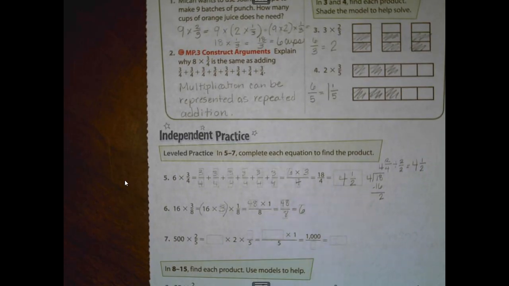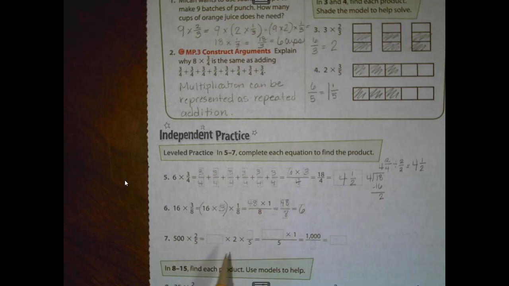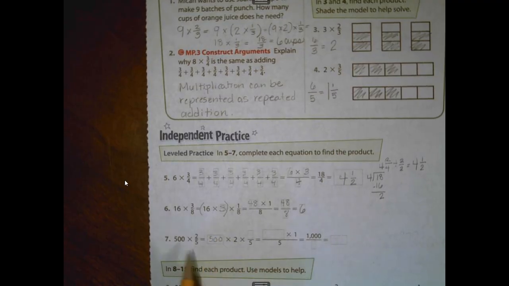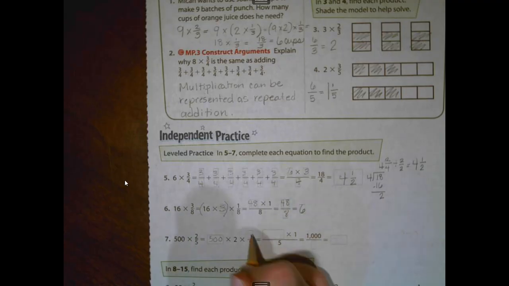All right, number 7 looks like they're wanting me to find the product of 500 and 2/5. And I see that they're wanting me to multiply something times 2 and something times 1/5. So I think, again, they're using that little associative property. They're wanting me to take the whole number 500. The 2/5 we get from multiplying 2 times 1/5. So that's what they're doing here.